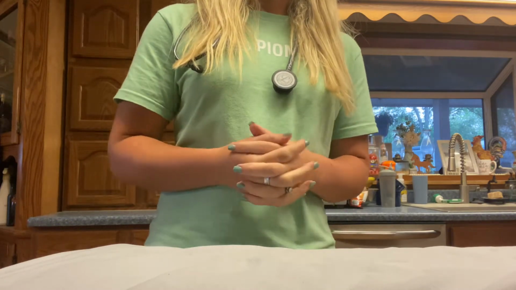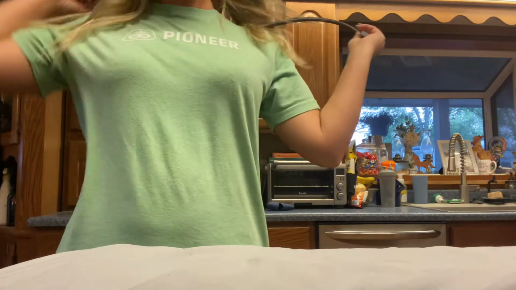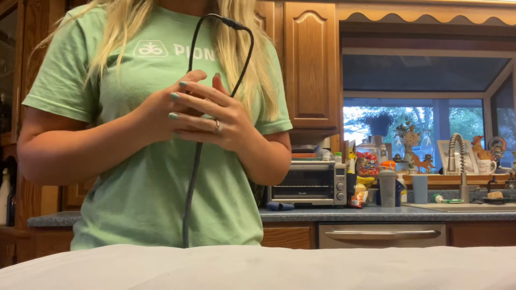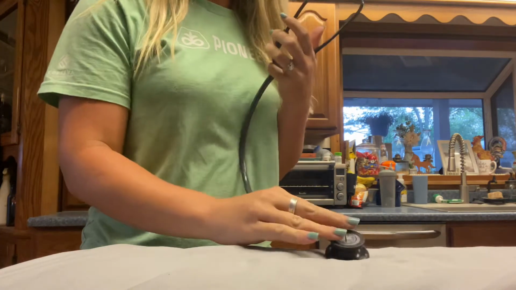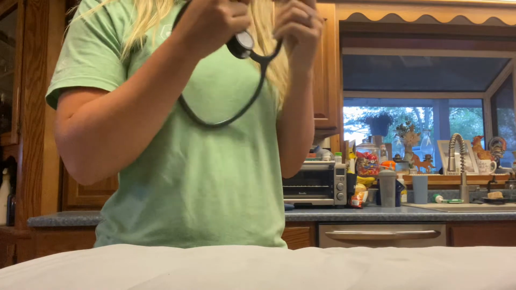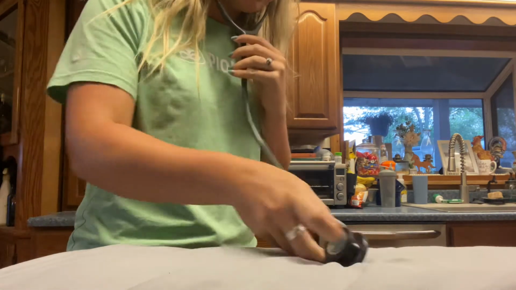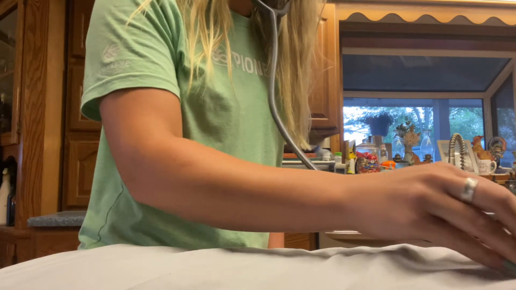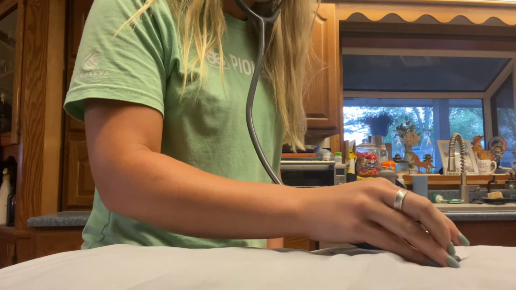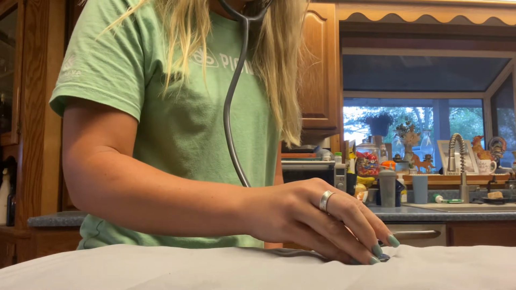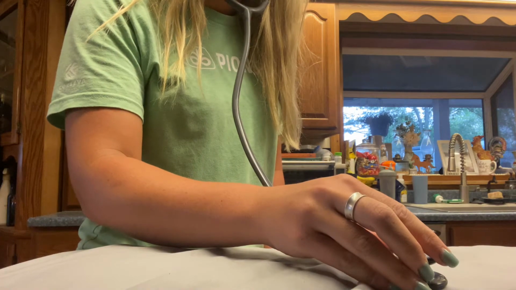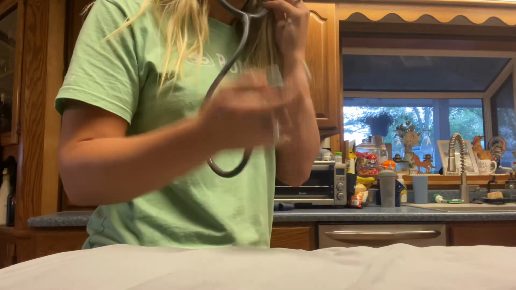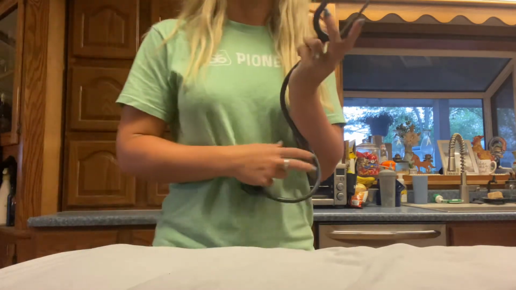And then I would move on to the lungs. I would listen to those on the front and the back. And I would instruct the child that every time I place my stethoscope to take a really deep breath. So I will start with that. Okay, perfect. They sound clear throughout.